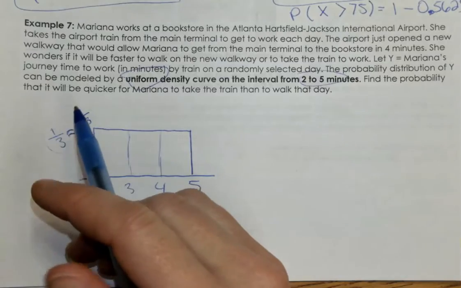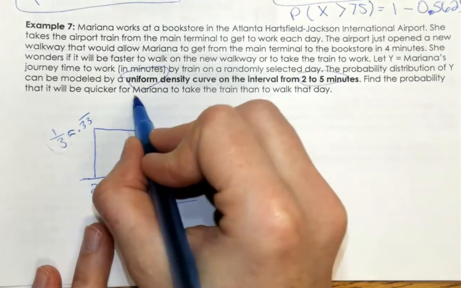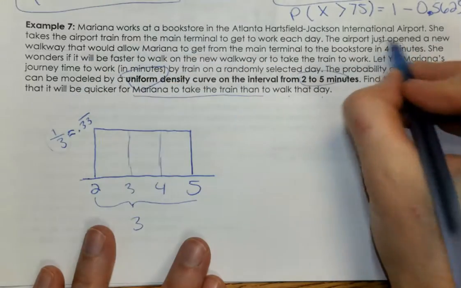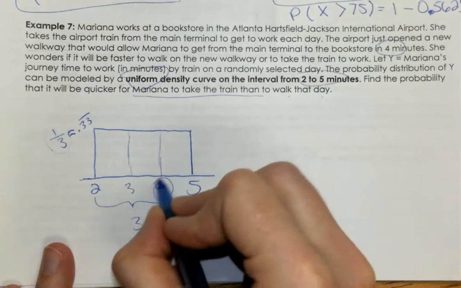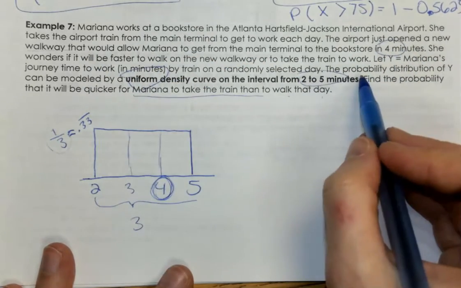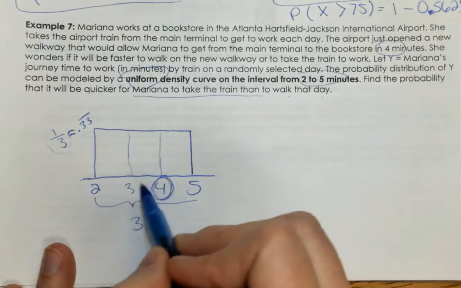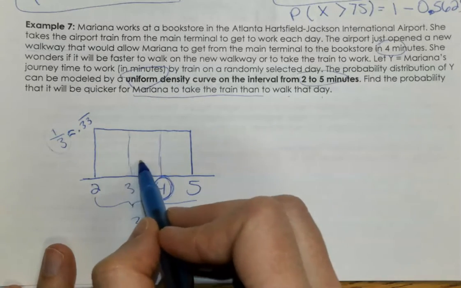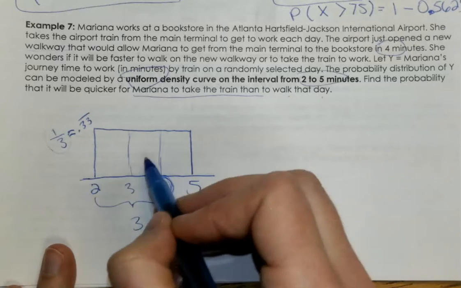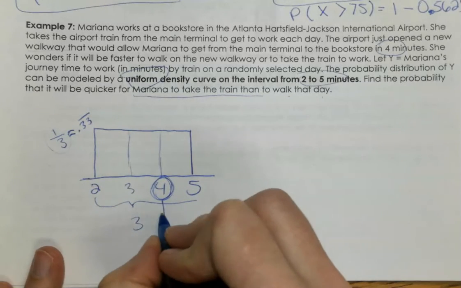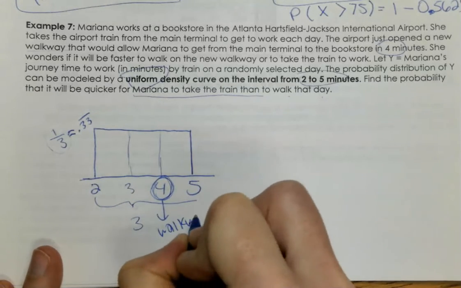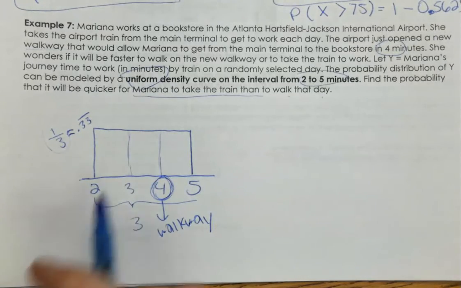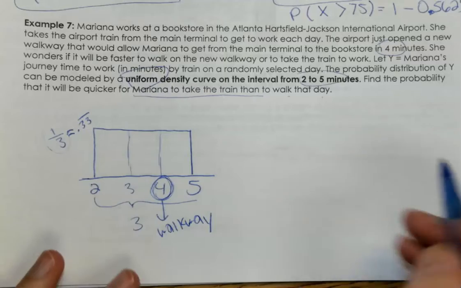All right, we want to find the probability that it would be quicker for Mariana to take the train than to walk. Well, she said the walkway will get her there in 4 minutes. So this is the walkway time. We want to know the probability that it would be quicker for her to take the train. So if it's quicker for her to take the train, would I be shading the area to the left or to the right of 4? This is the walkway, and the whole density curve represents the train. So what side would be quicker than the walkway, the left side or the right side?